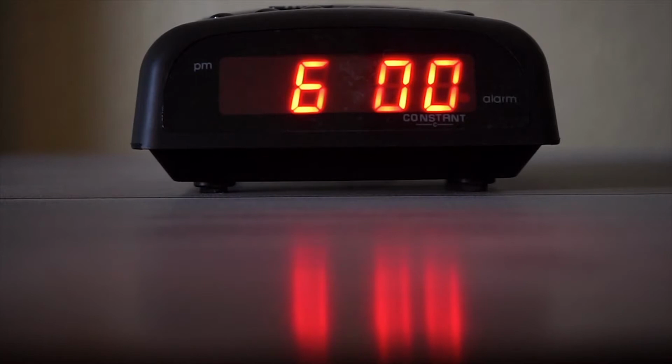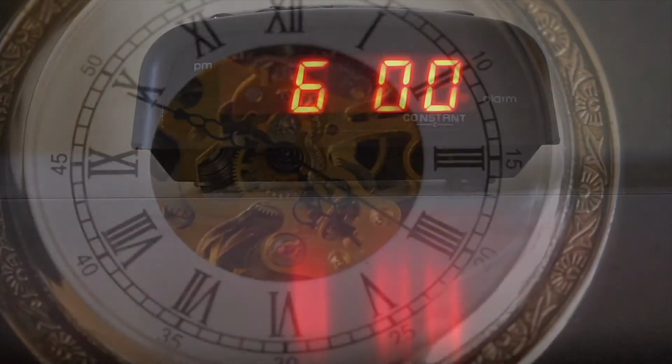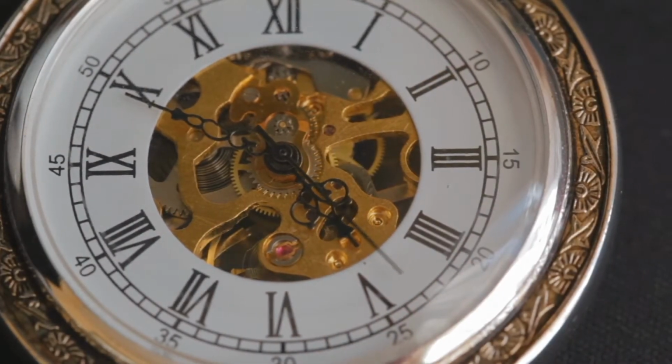Today we are focusing on the clock, which measures the hours, minutes, and seconds of every day.